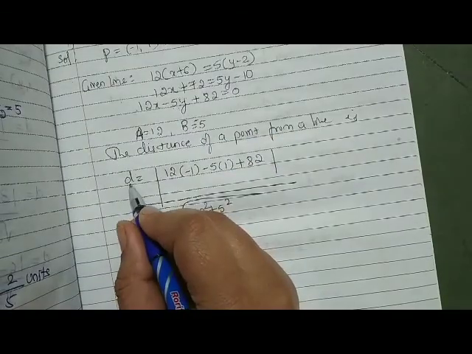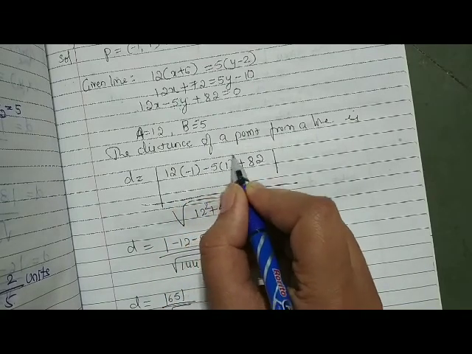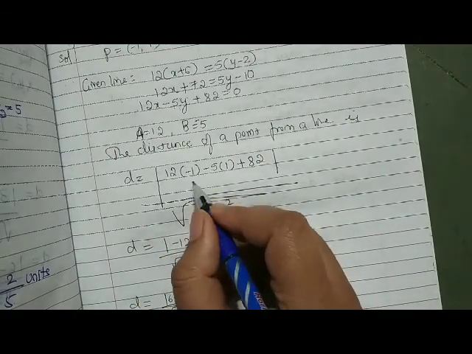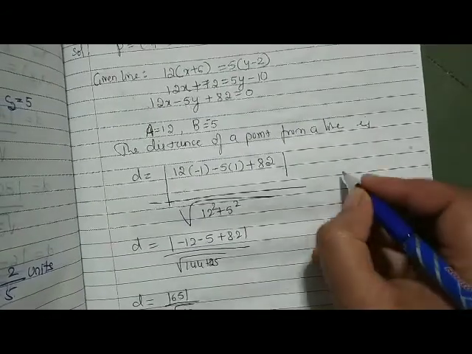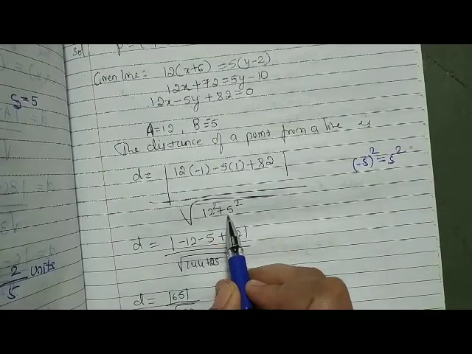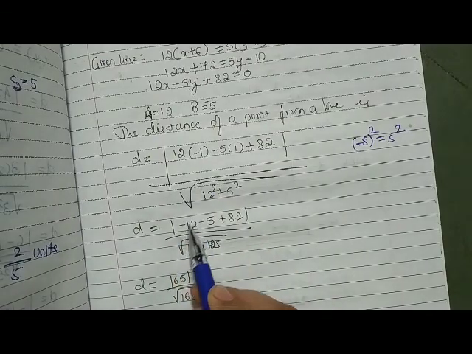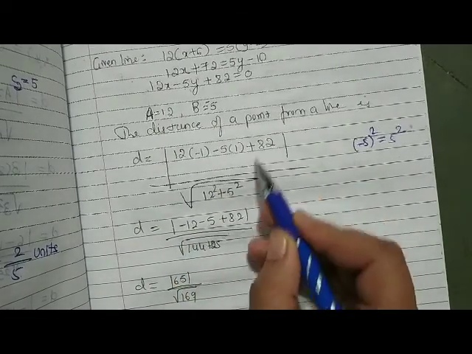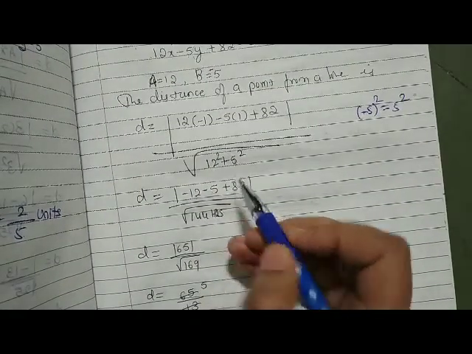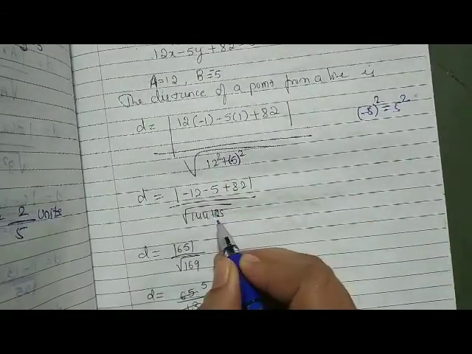Okay, so that is equal to mod of 12 into x1, which is minus 1, minus 5 into y1, which is 1, plus 82 divided by root of 12 square plus minus 5 whole square, which is nothing but minus 5 square, minus square is positive, so 5 square. So which is equal to modulus of 12 into minus 1 is minus 12, minus 5 into 1 is minus 5, plus 82 divided by root of 12 square is 144 and minus 5 square is nothing but 25.